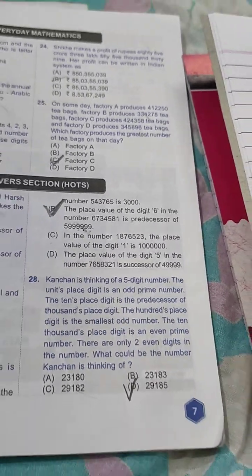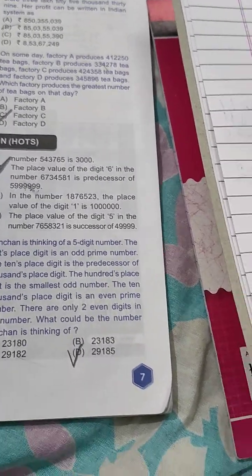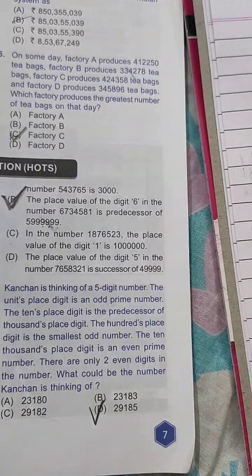So let's find out. Let's analyze whether this is correct or not. First, let's write the number.